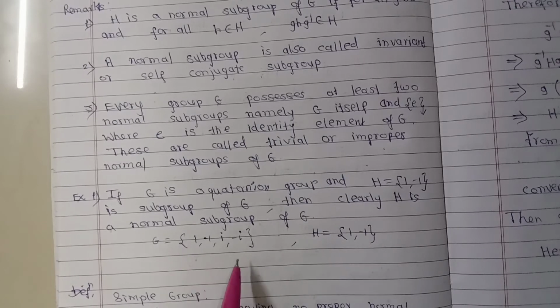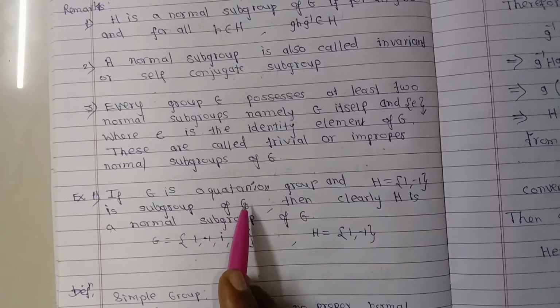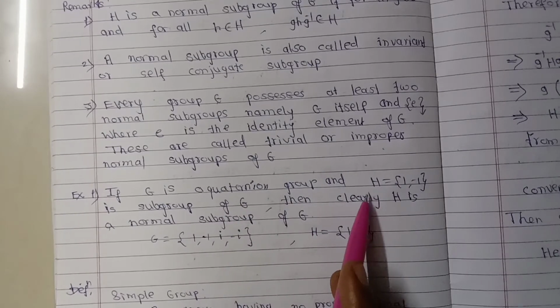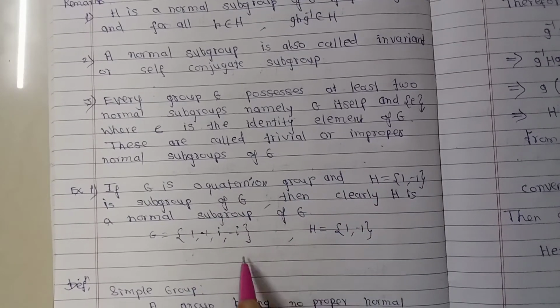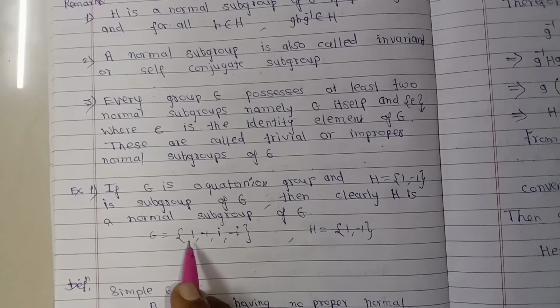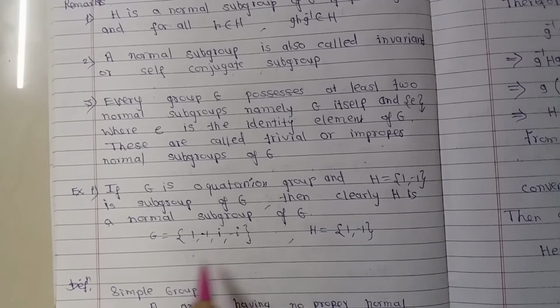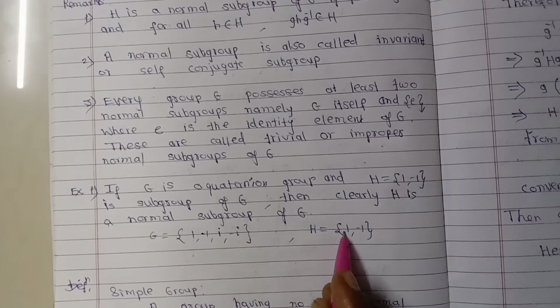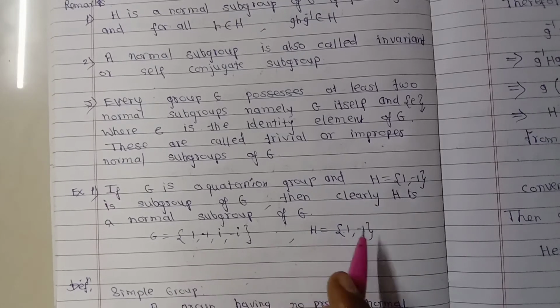In the above example, G is the quaternion group and H is a subgroup of G. Consider g h g inverse. For g equal to 1, the inverse of 1 is 1, so 1 into 1 into 1 is 1, and 1 into minus 1 into 1 equal to minus 1.